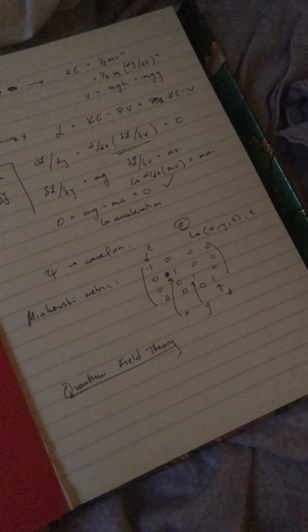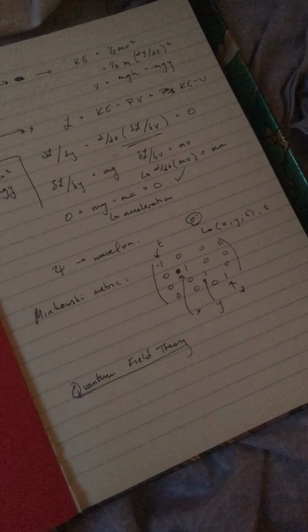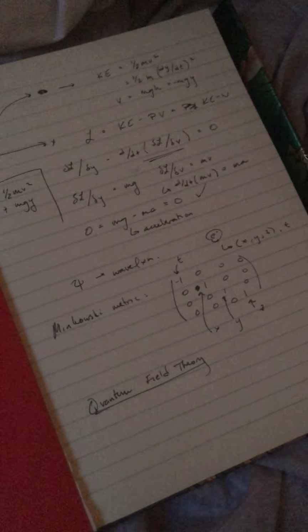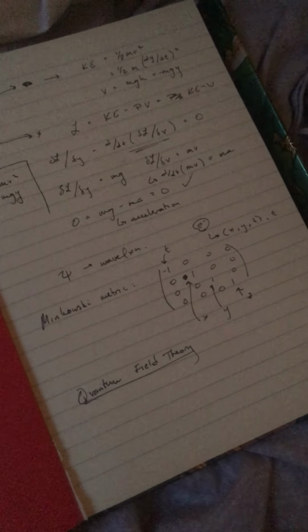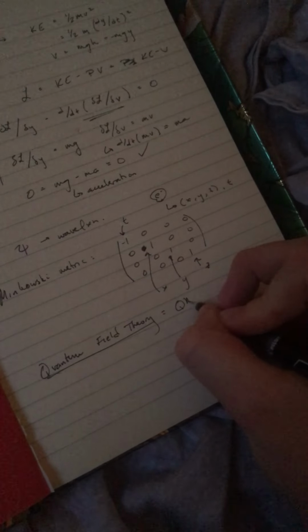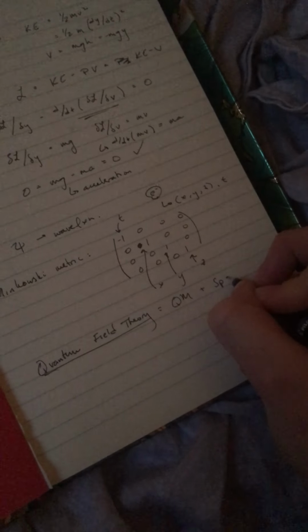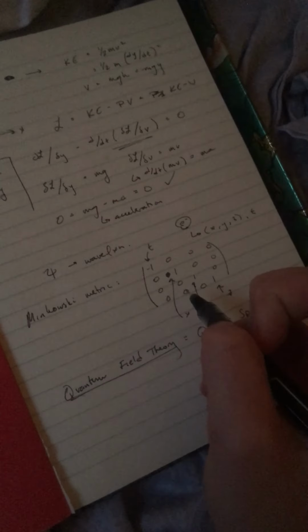Which is a really cool thing, and it is sort of the foundation of all of modern particle physics. So we love quantum field theory. It's quantum mechanics plus special relativity, using this Minkowski metric and also this Lagrangian formulation.